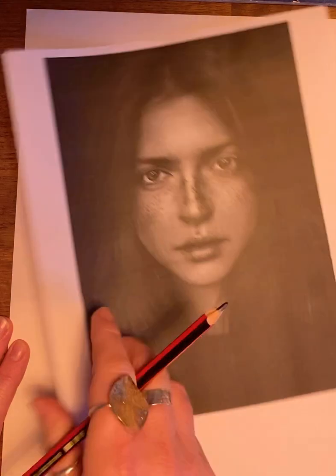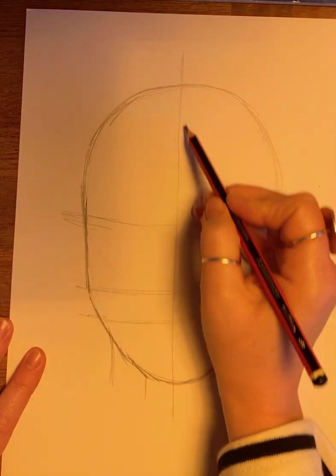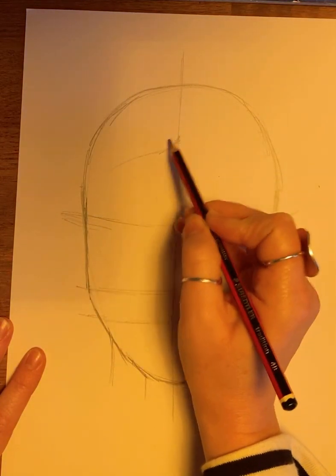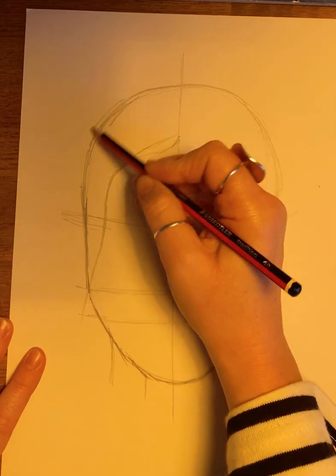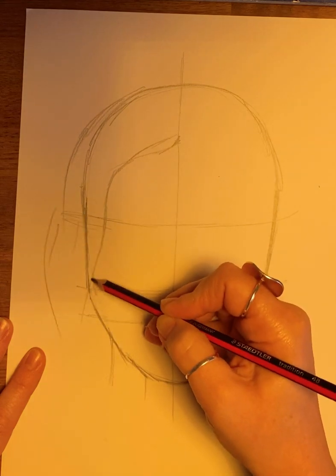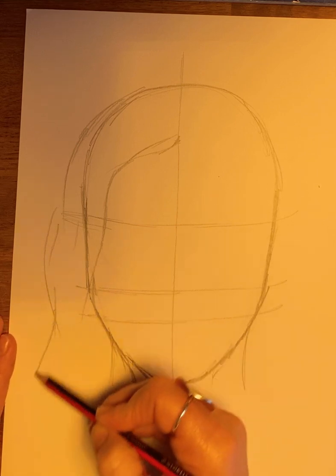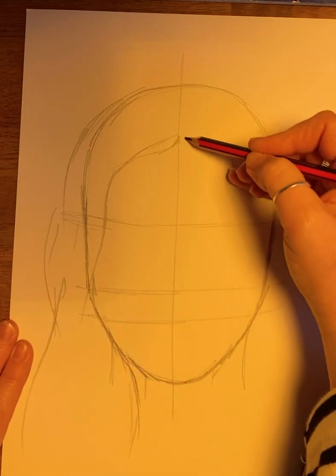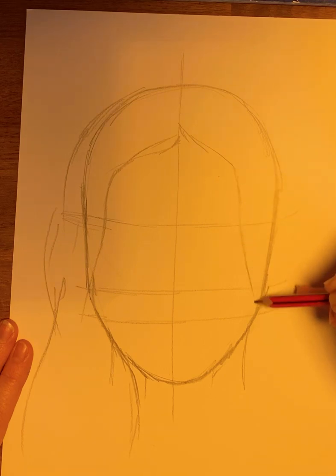Mine, however, is covered by the hair, so I'm just going to think about how far it comes down, using my pencil very lightly, and sketch roughly where that hair comes in. So that hair is, for me, going to come in around here, and then again that kind of comes almost down and around here.